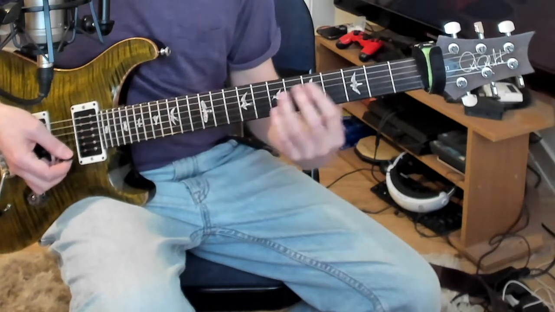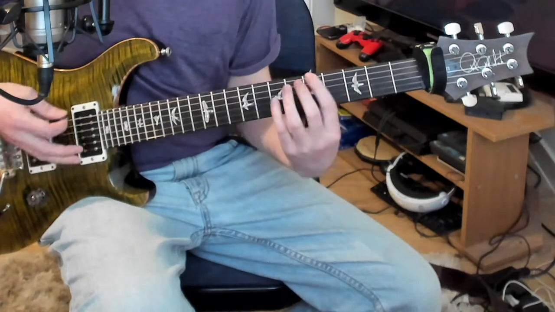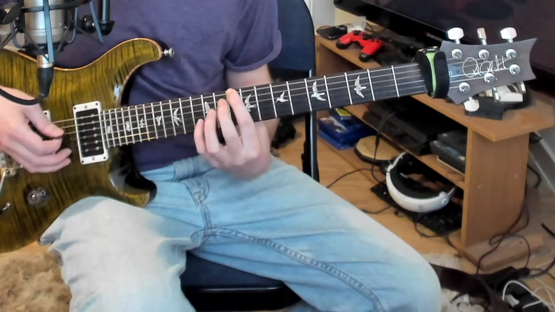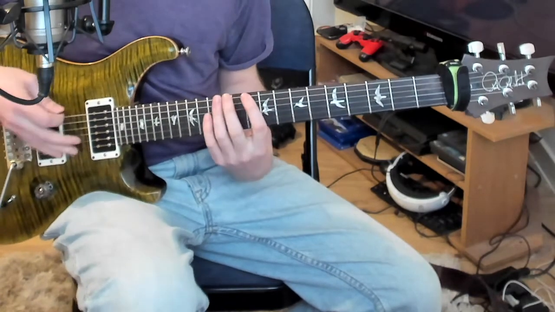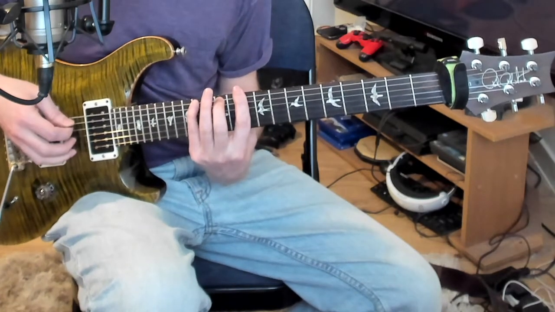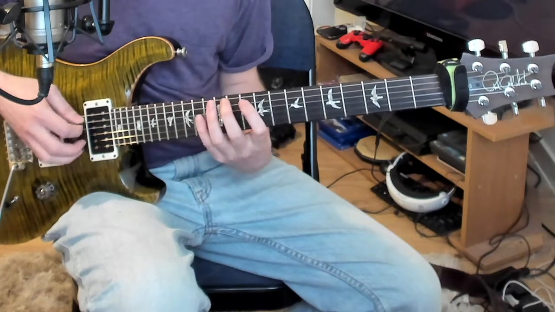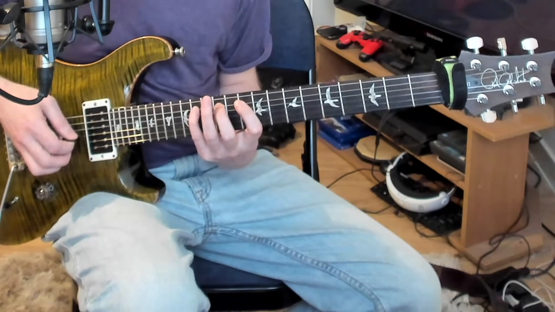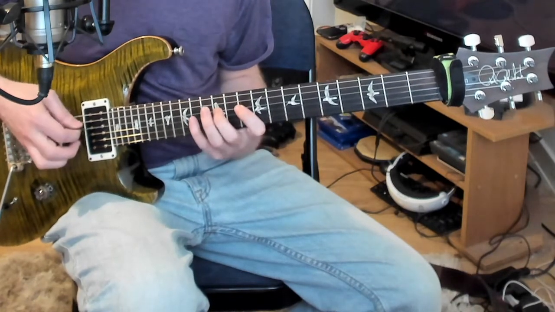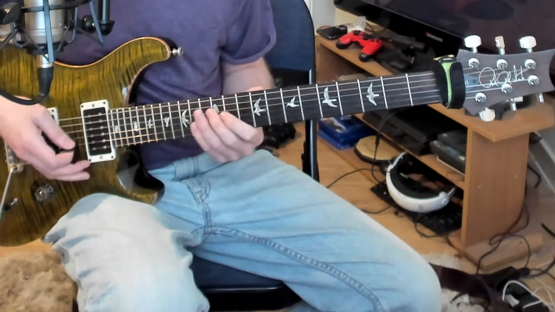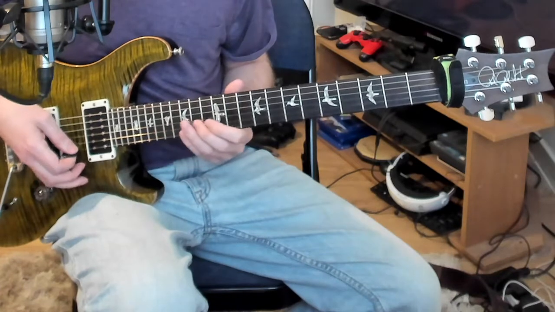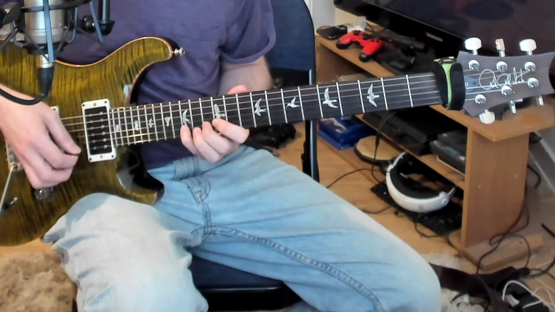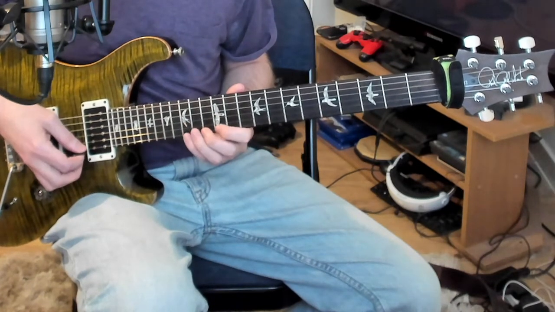If we start from the 5th note of the scale, so it's up here in the 10th fret, we're going to go 10, 12, 14, 10, 12, 14, 10, 12, 14, 11, 12, 14, 12, 13, 15, 12, 14, 15.